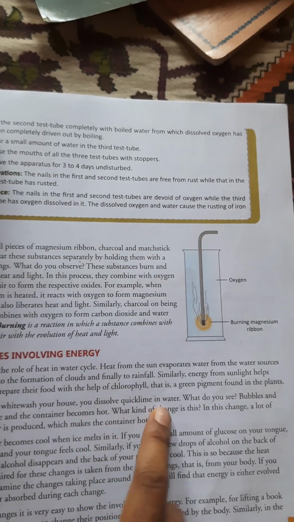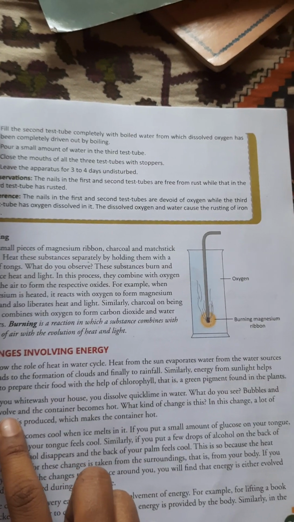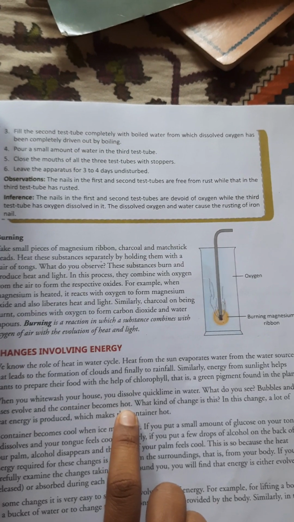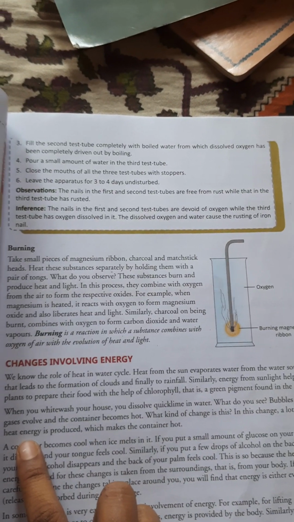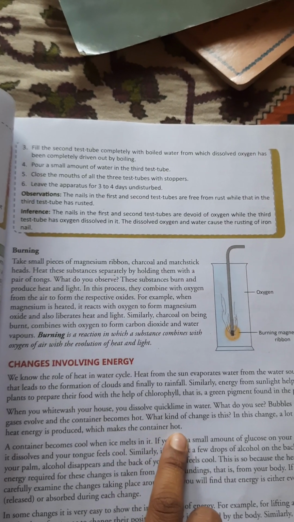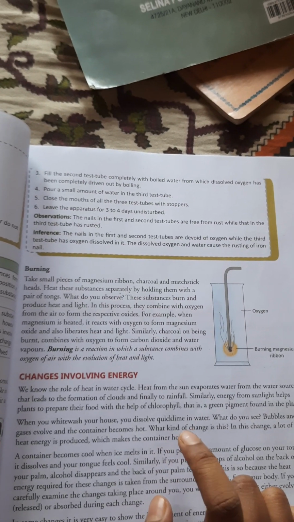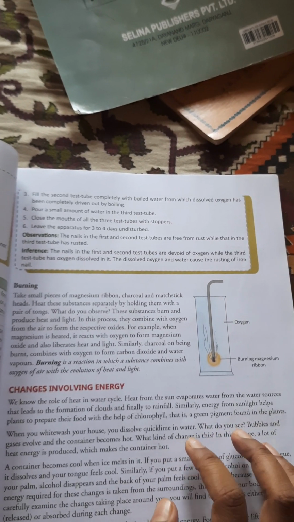When you dissolve quicklime in water, what happens? You observe the bubbles and the gases evolve and the container becomes hot. What kind of change is this? In this change, a lot of energy in form of heat is produced, which makes the container hot. That means this is one type of exothermic reaction. Exothermic reaction means a reaction where energy is liberated, or energy is released. This type of reaction is called exothermic reaction.